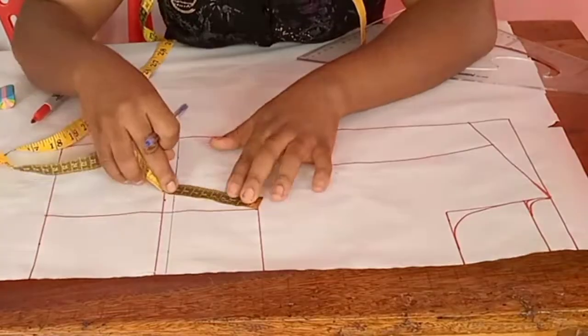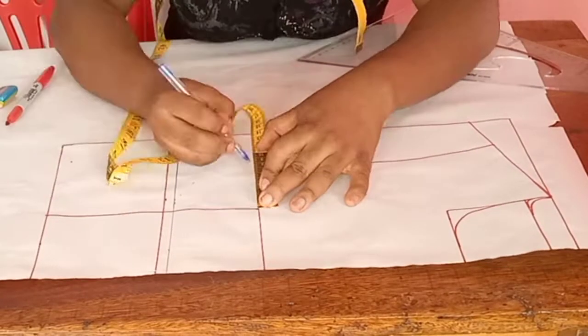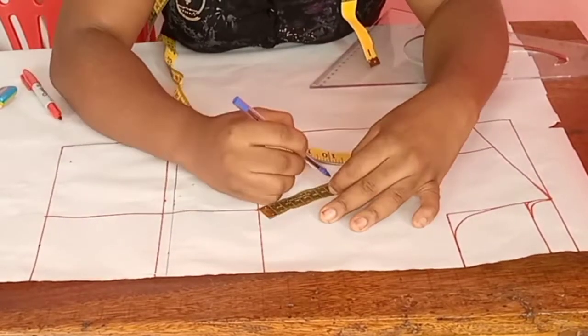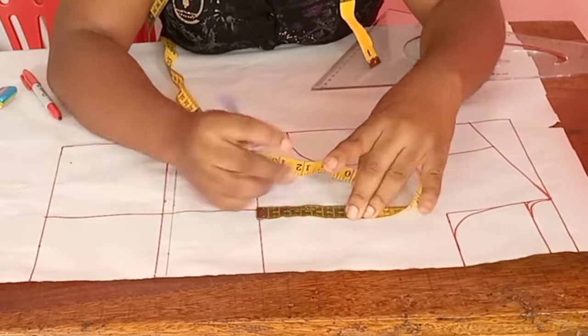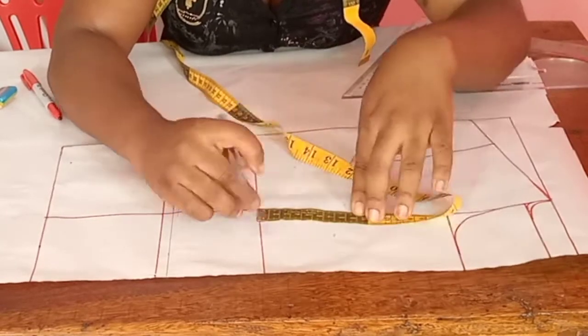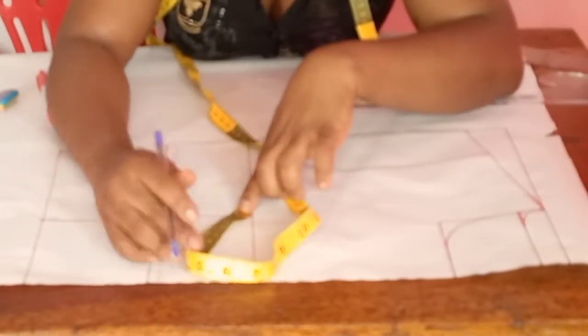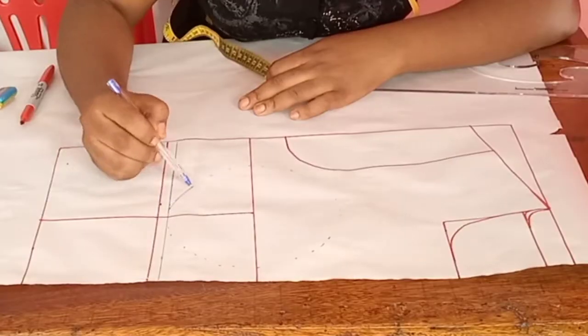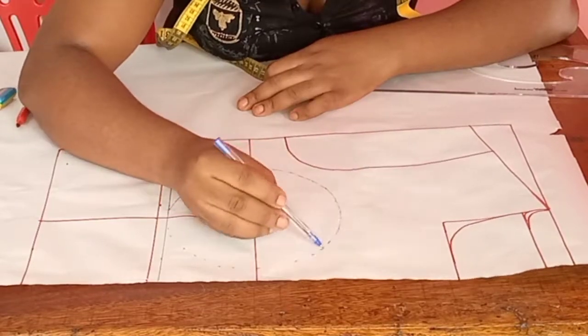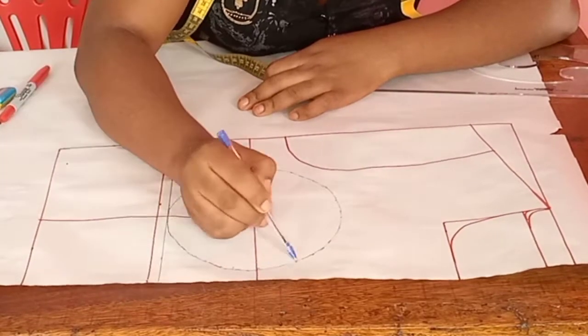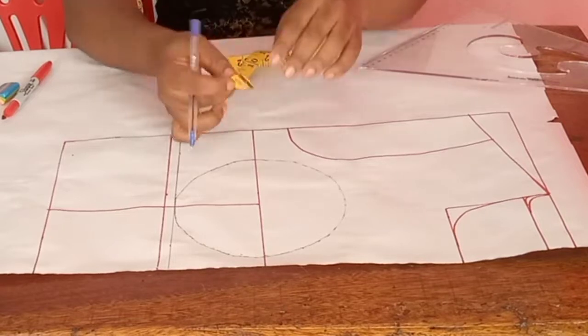The distance I have here is 8 centimeters, so I'll be placing it from this top edge of the dot line on the bust point, and I'll be placing it round that point until I achieve a circle. You can use a compass if you can, but for me, the compass I have here is weak, so I prefer to use my tape.